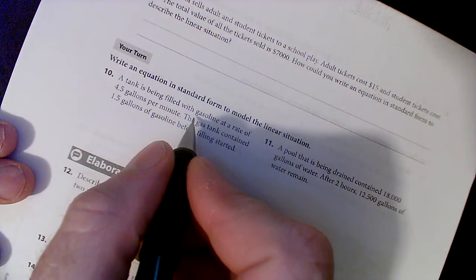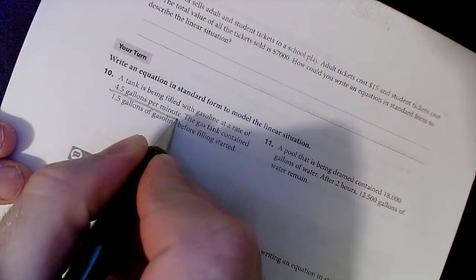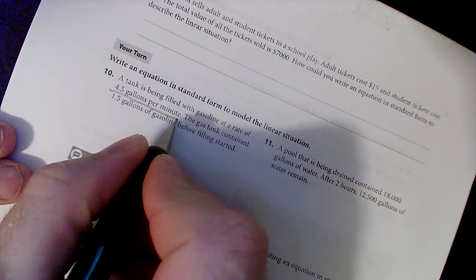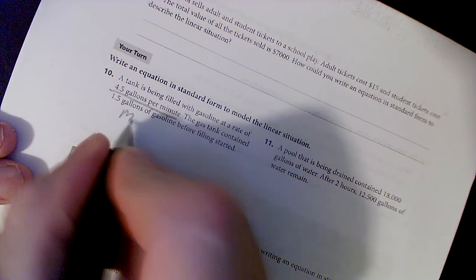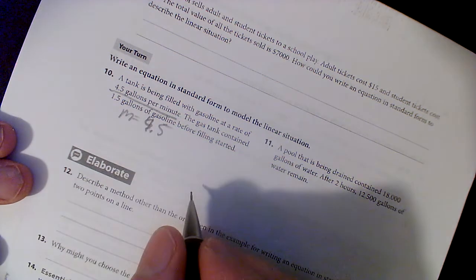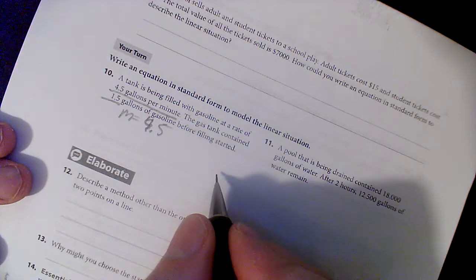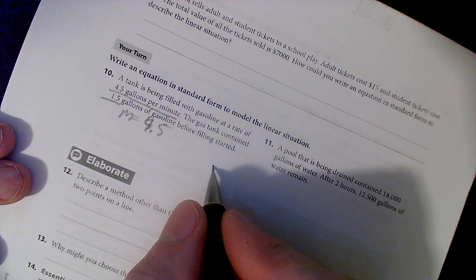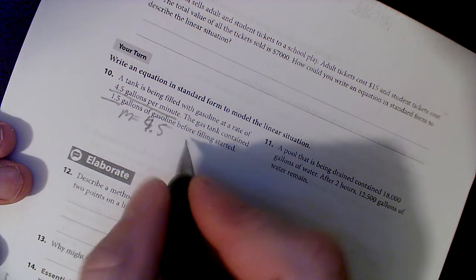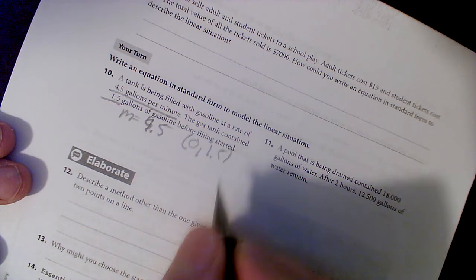A tank is being filled with gasoline at a rate of 4.5 gallons a minute. So my slope equals 4.5 gallons a minute. The gas tank contained 1.5 gallons before it started, right? So I would say at 0 it was at 1.5 gallons.